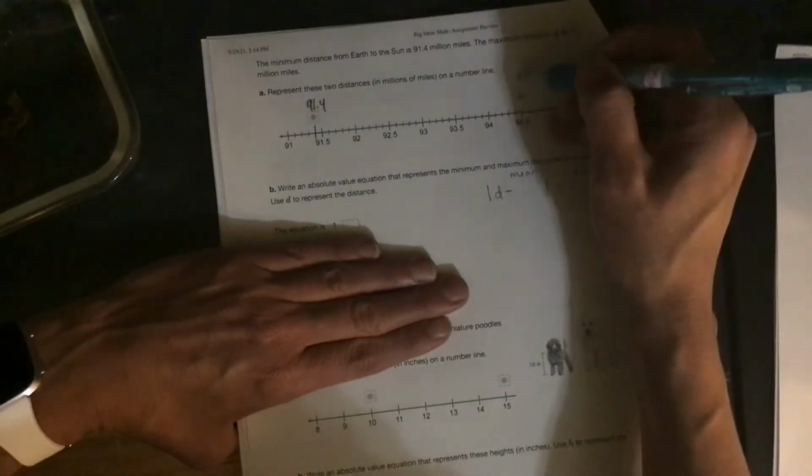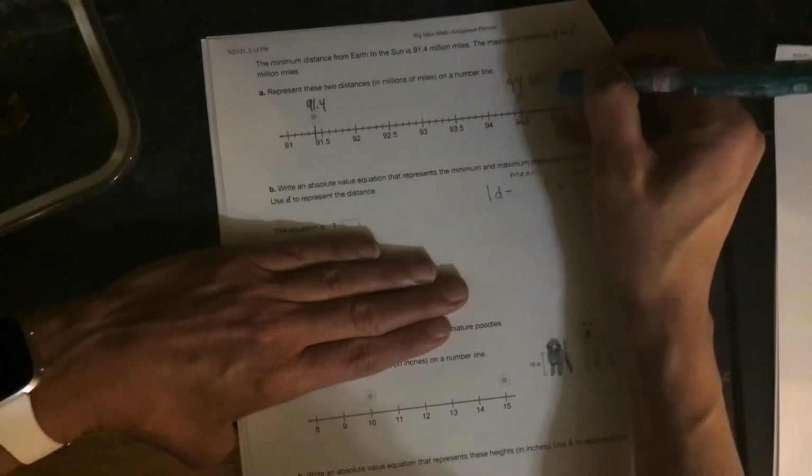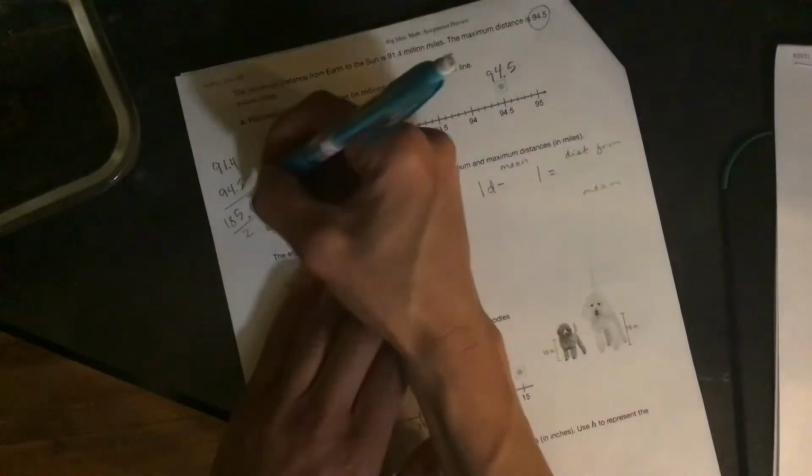So we're talking about the minimum distance is 41.4 million. 91.4. And the max is 94.5, okay? So we need to find the mean, right? So we need to add these together. 91.4, 94.5, 6, 5, 18, divide by 2. 2 goes in to 18. 9, 2 goes in to 5, twice 16, 8, right?